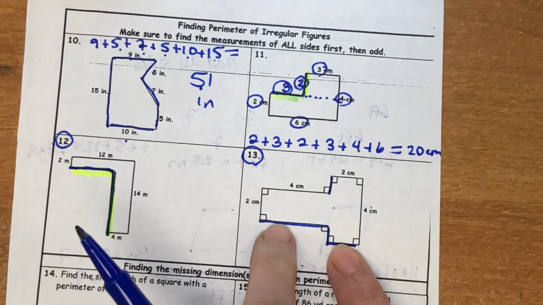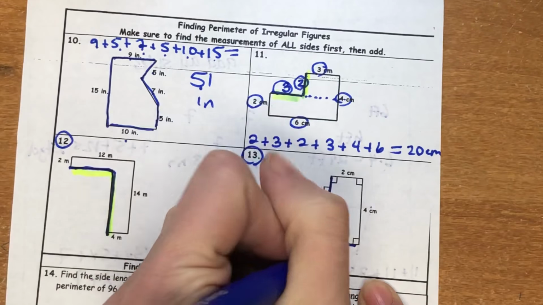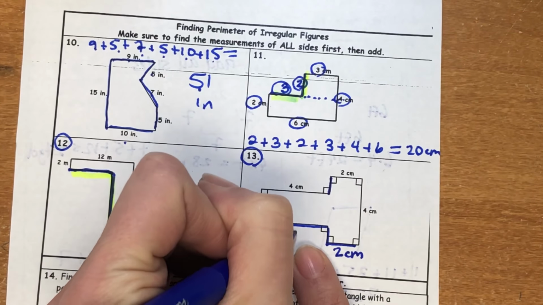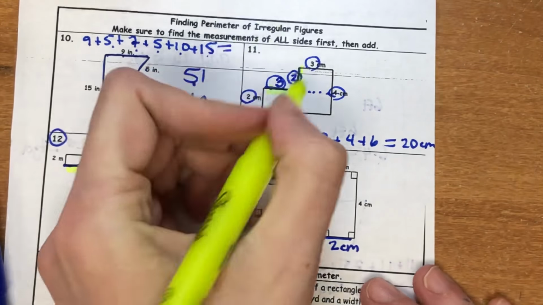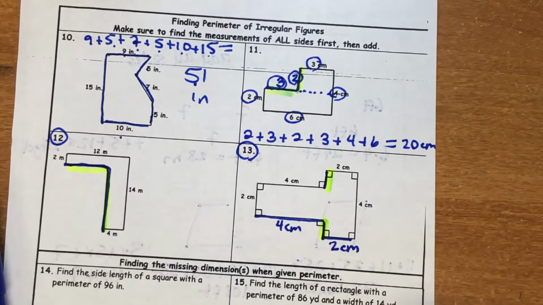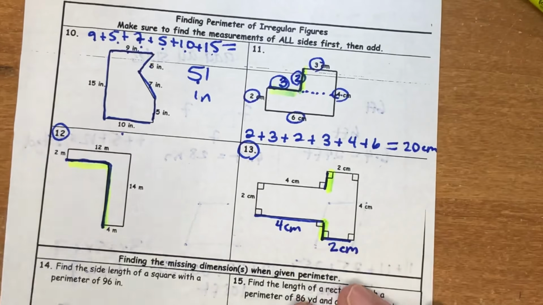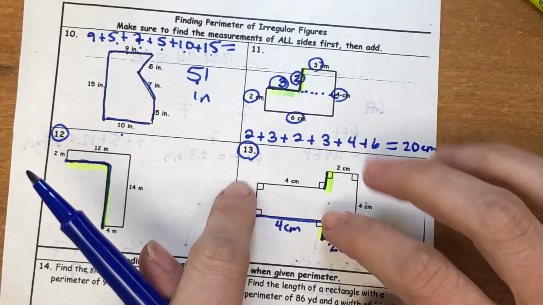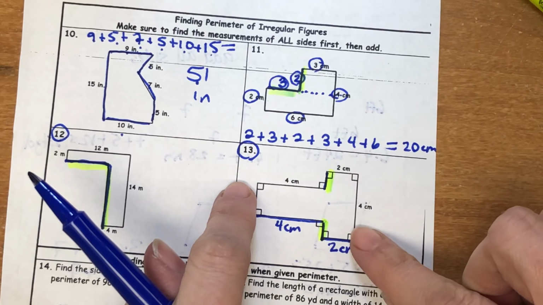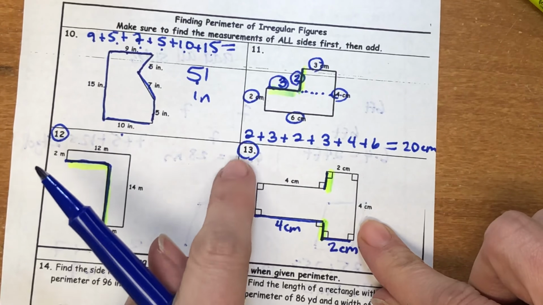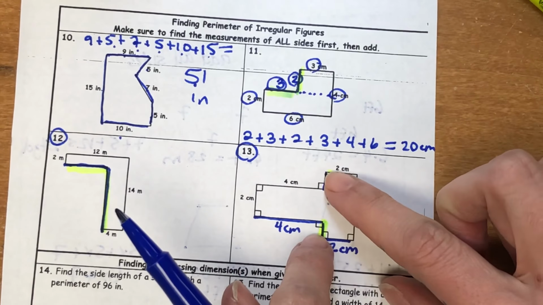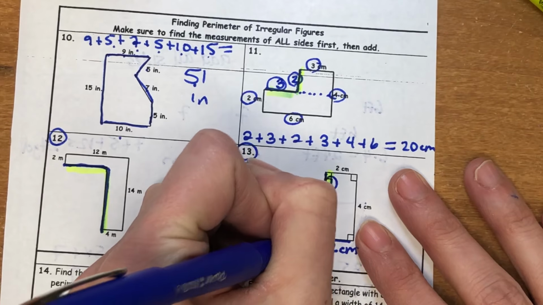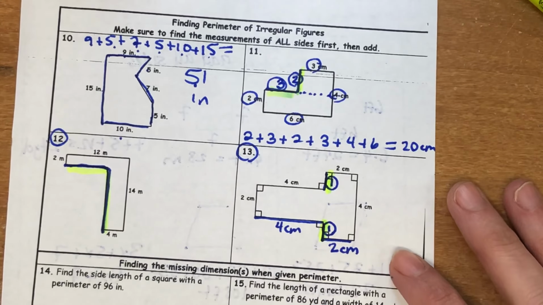These 2 are easy because if this is 2, obviously this is going to be 2. And if this is 4, this is 4. These 2 pieces right here, so think about it. You got 2 plus these 2 pieces is going to make 4, right? So 4 minus 2 is going to give me 2, but what is each piece? Each piece is going to be 1. So go ahead and finish up this one to figure out the perimeter of that one.